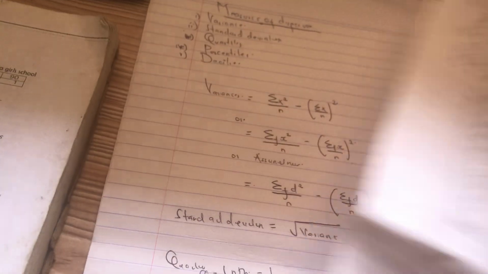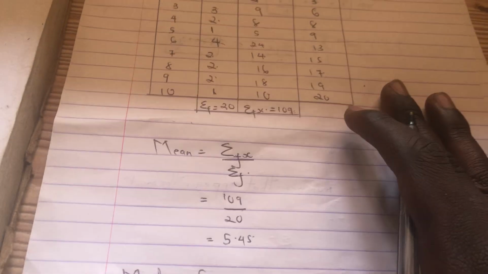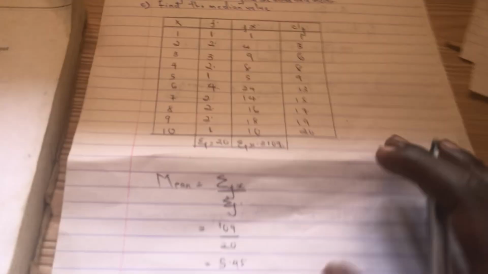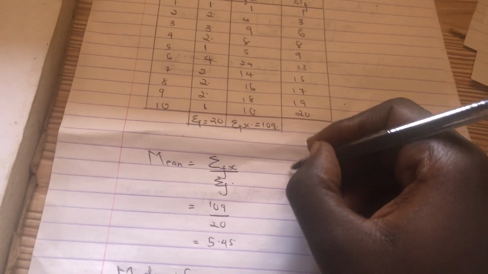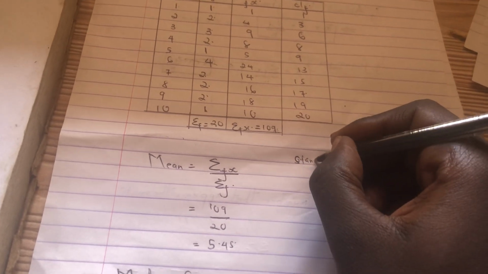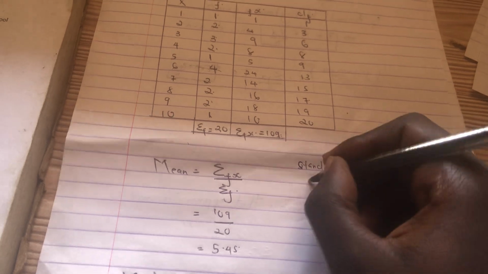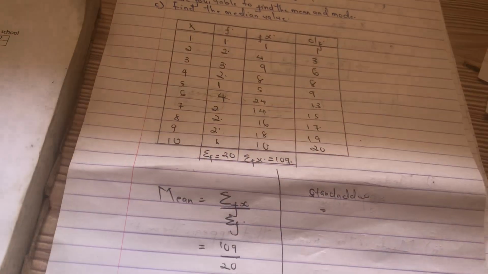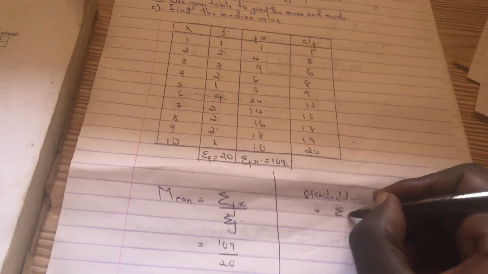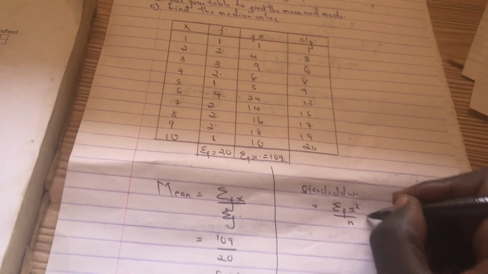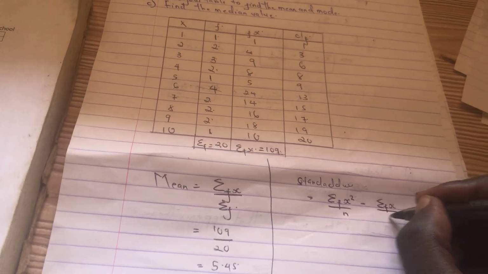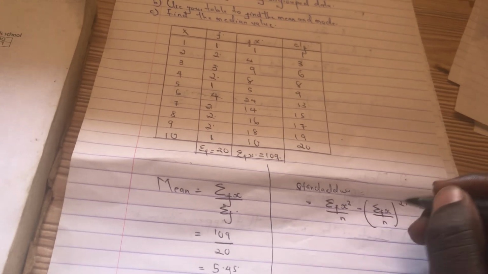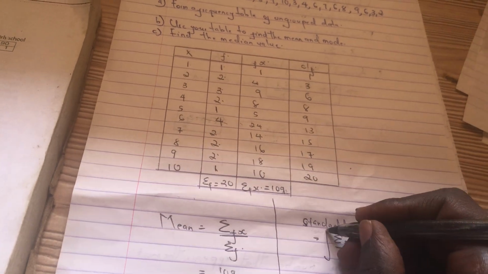So let's do these questions that we did before and try now, assuming this was our question, and they asked us now to get the standard deviation. Are we together? Remember we said our standard deviation is the square root of summation of fx squared over n minus summation of fx over n, squared. Remember, it's the square root of the variance.